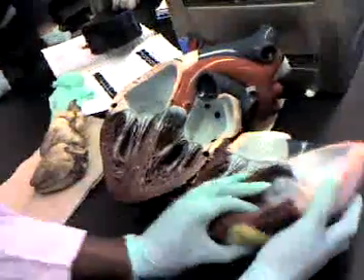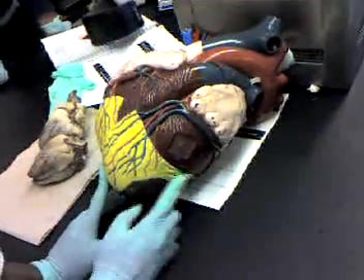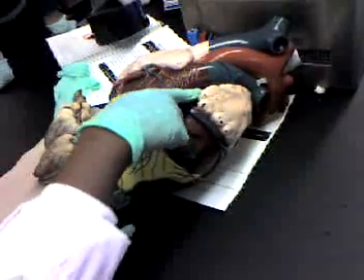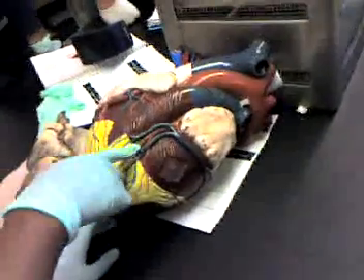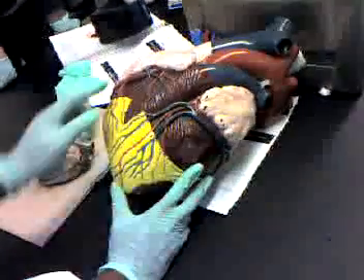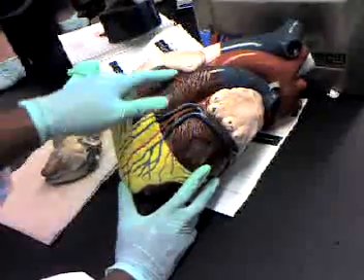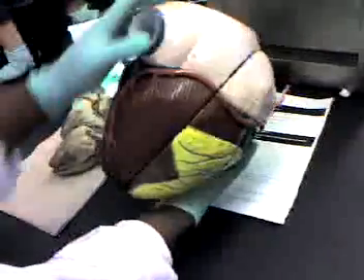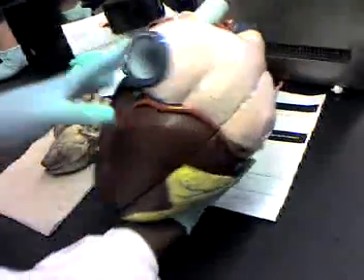Let's go over the veins. Coronary sinus. So we did the arteries, right? Good. And again, so this is the left coronary artery, anterior interventricular artery, circumflex artery, right coronary artery, marginal artery, posterior interventricular artery. Good.